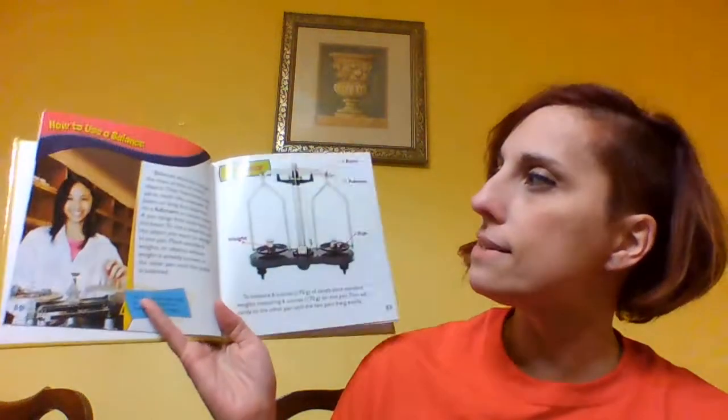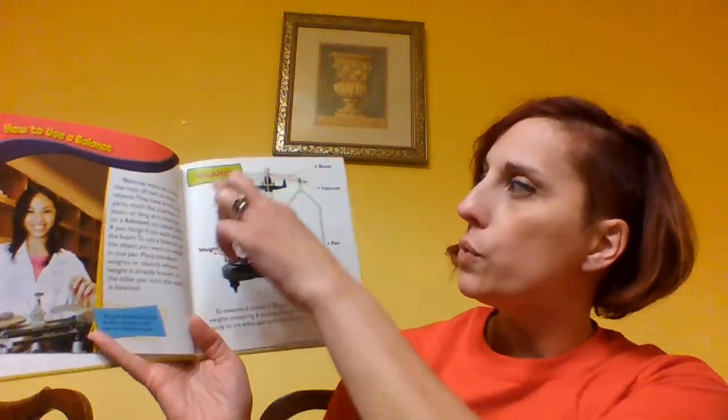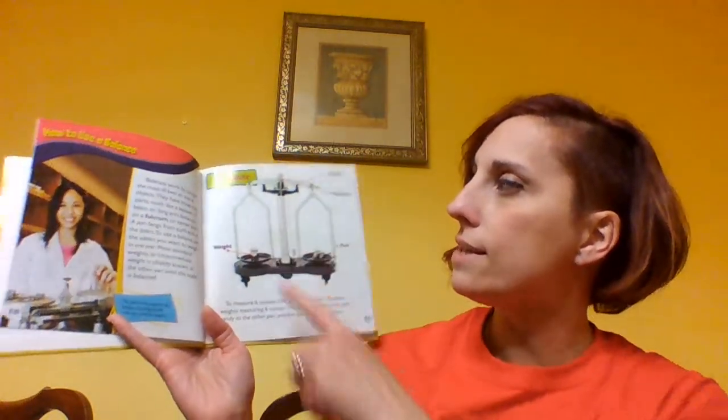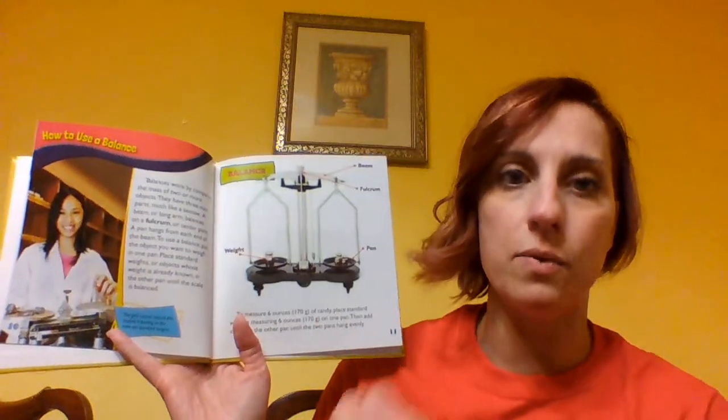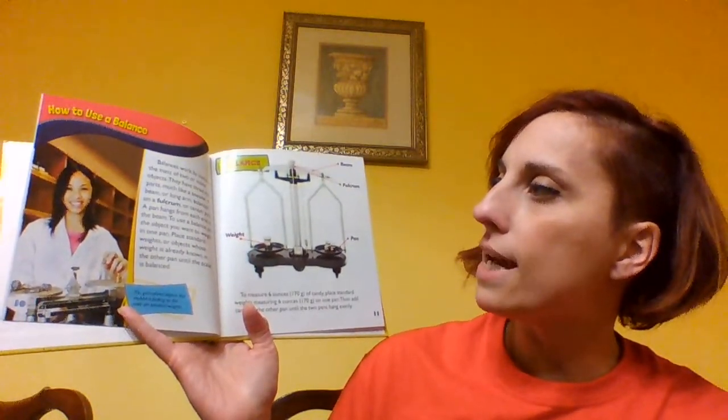How to use a balance. Balances work by comparing the mass of two or more objects. They have three main parts, much like a teeter-totter. A beam, or long arm, balances on a fulcrum. They're in the center. So on my balance, it was the arrows. That was the fulcrum in the middle. The fulcrum is a center point. A pan hangs from each side of the beam.